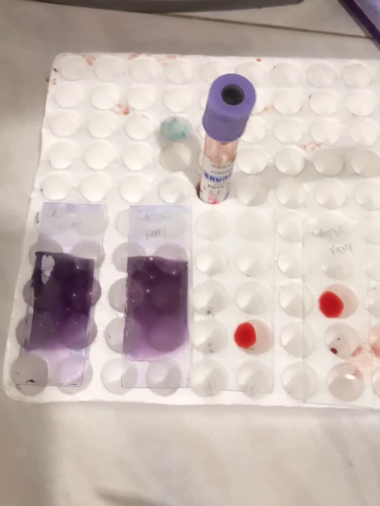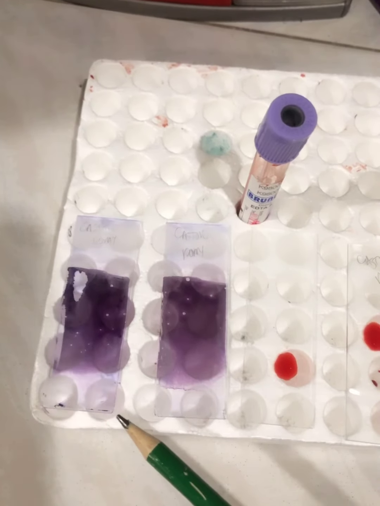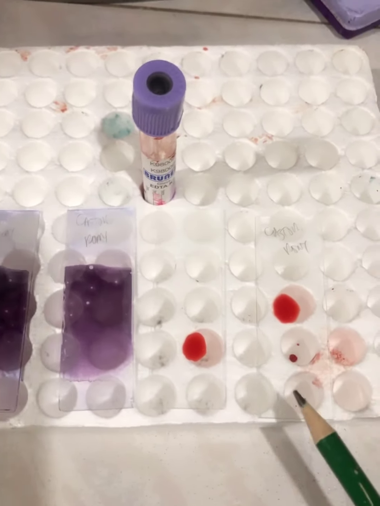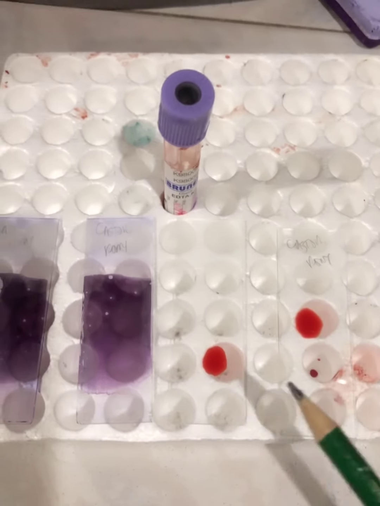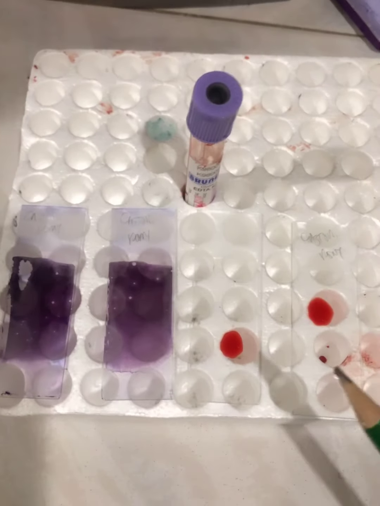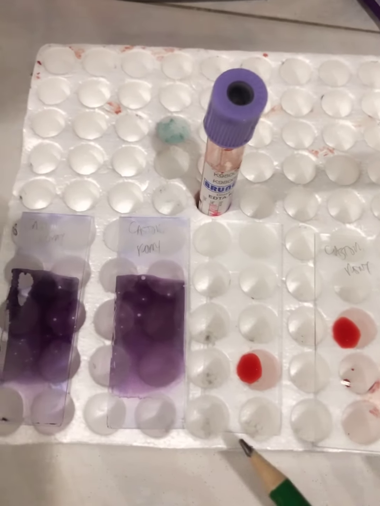So we have already stained the thin smear. And for your thick smear, all you need to do is allow it to dry and then dehemoglobinize by dipping it in your tap water before you stain.